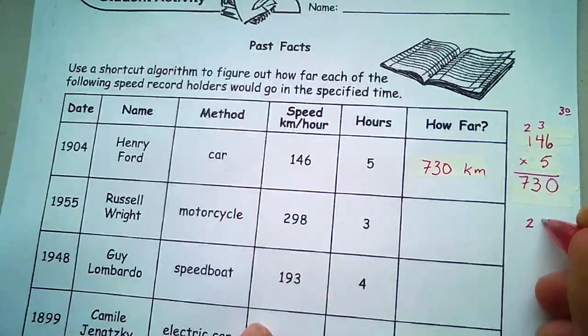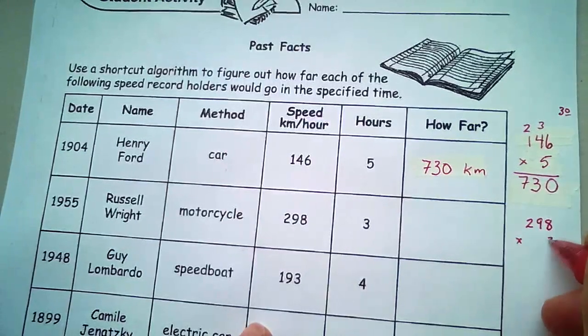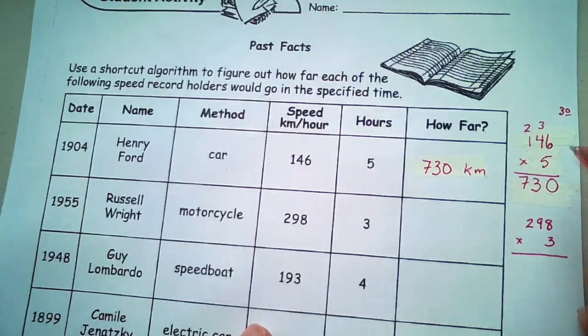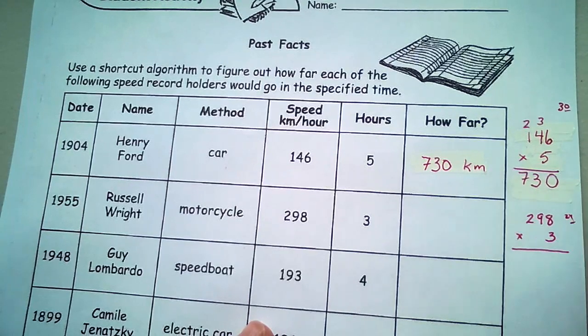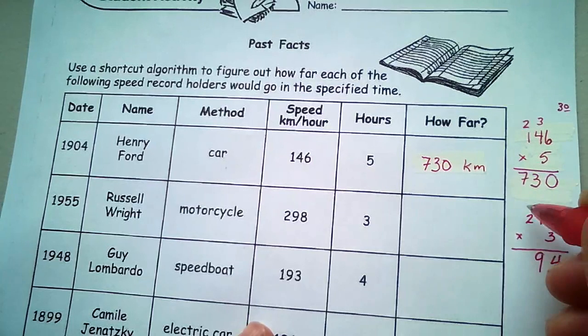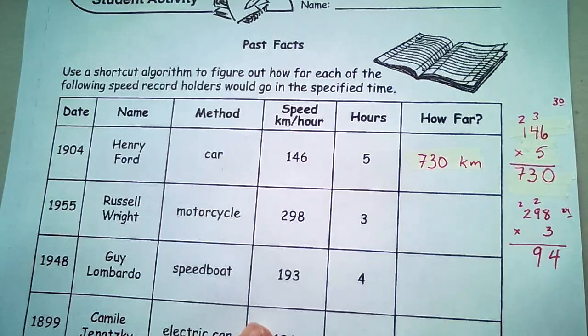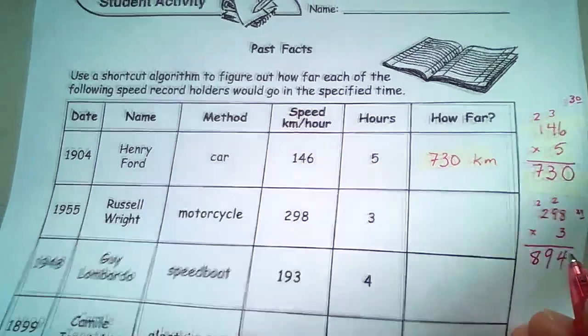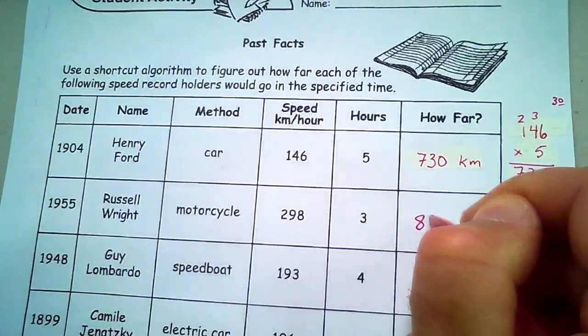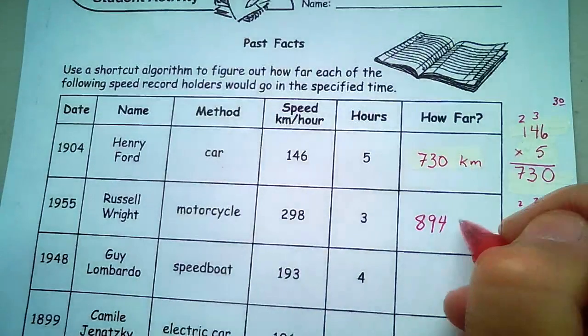And so we come over here and put our 298, and you're going to multiply it by 3. And so we've got our 3 times 8, which gives us 24, right? The 4 goes in the ones, the 2 goes into the tens. Our next question, 3 times 9, 27, but don't forget to add that 2, 29. And the 9 goes in the tens, and then the 2 over here of 29 goes in the hundreds. 3 times 2, our last question, is 6, and you add that last 2, which would give you 8. And of course, put it over here. And don't forget the units.